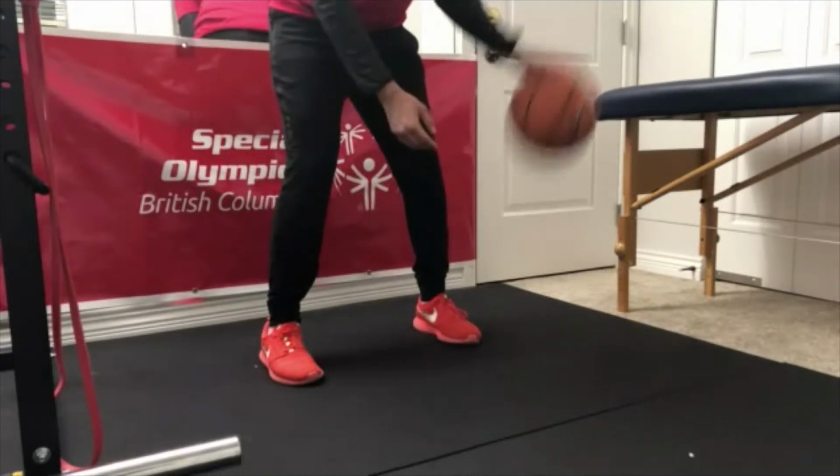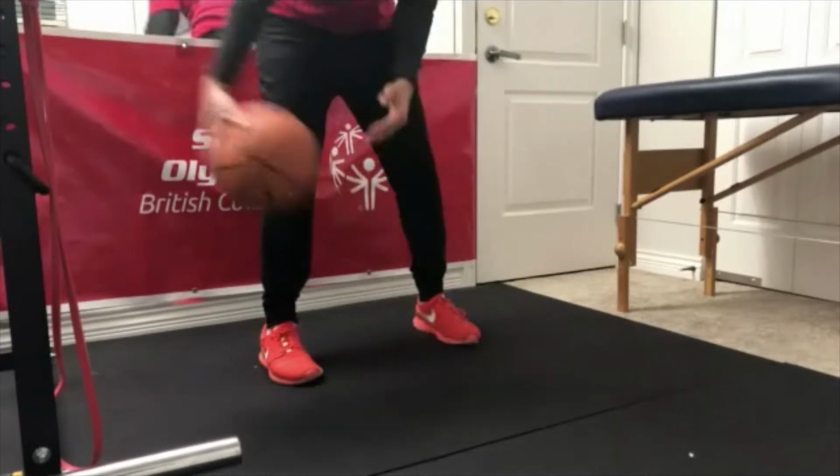The more you practice the crossover, the better you'll get at it. Just keep pushing, team. You're almost there.